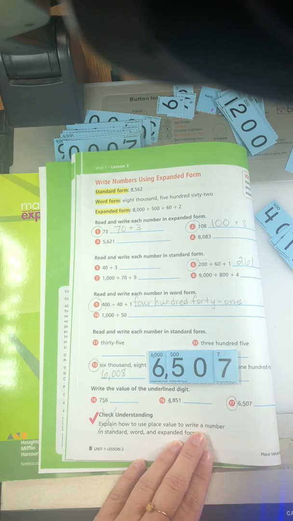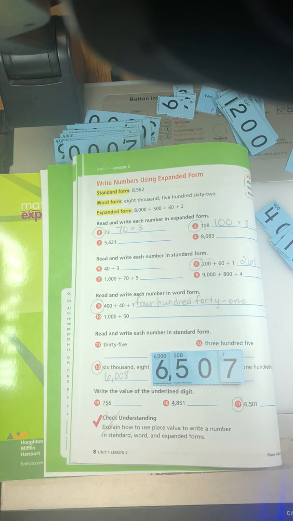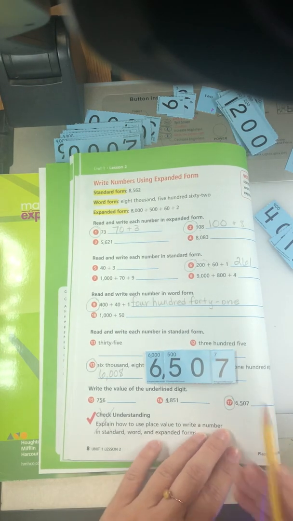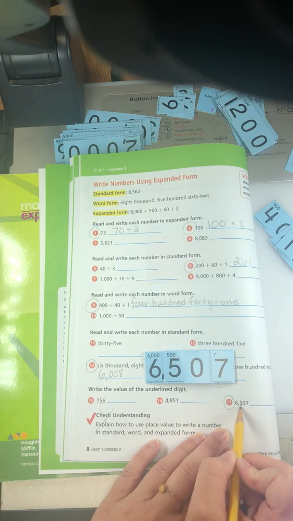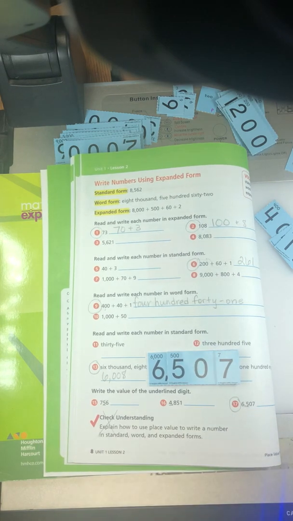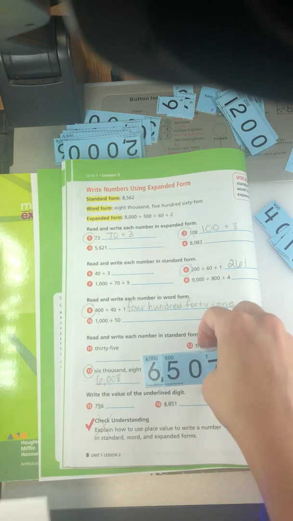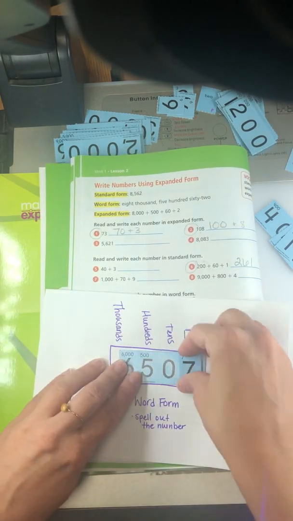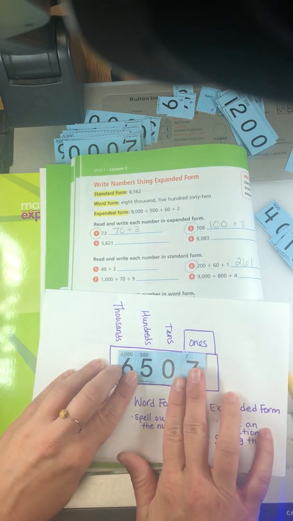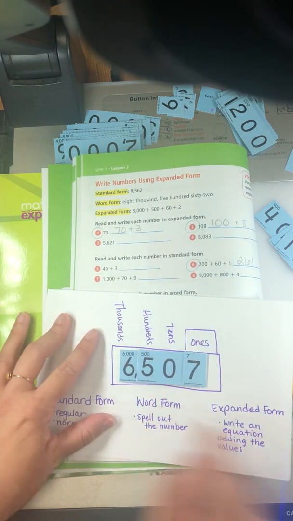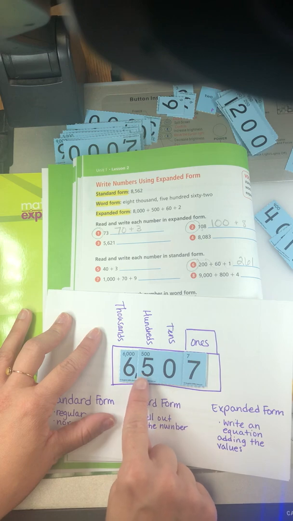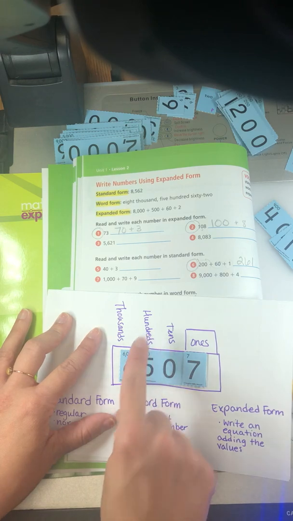I just made it. Value means worth. So we want to know, what is that 5 actually worth? And what determines the worth is the place value that the digit is in. So if I were to put this on my frame, the underlined digit was the 5. I can see that it's in the hundreds place.